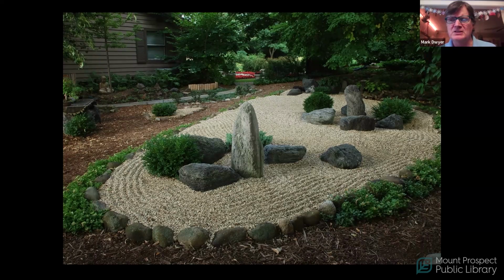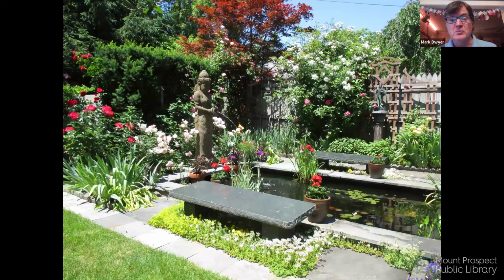And I think I have some other images of his garden, which is quite exceptional. But he's decided to do many themes. And I alluded to the fact that he has 7 themes in his property. Nice water feature here, Asian themed water feature. This was in Buffalo, New York.